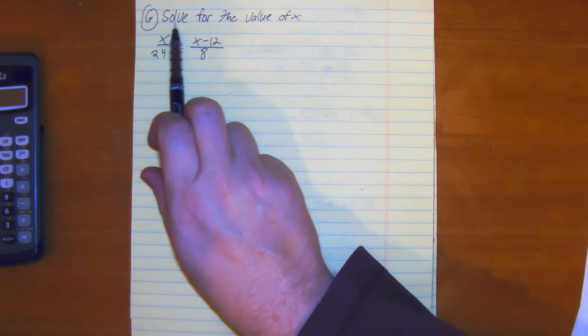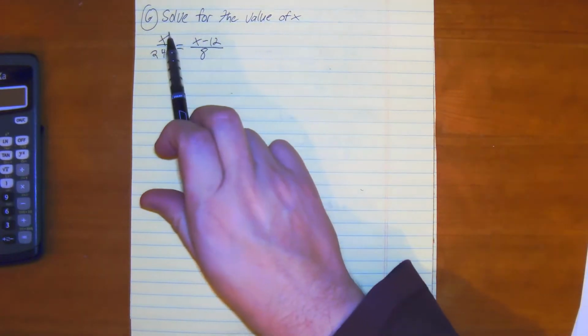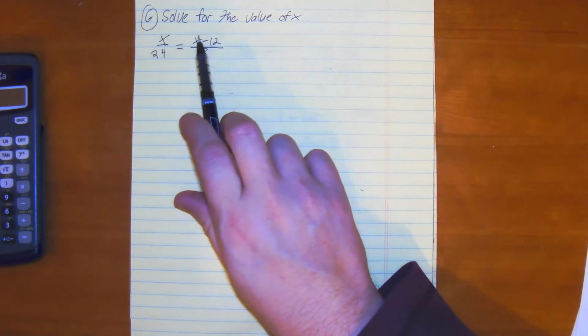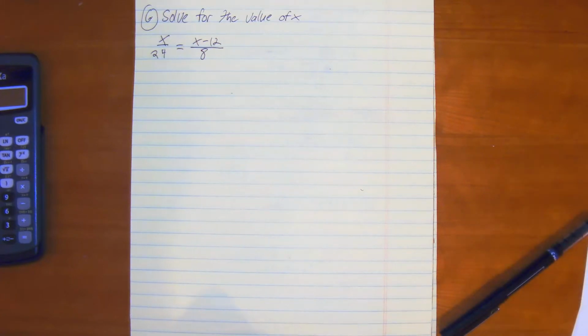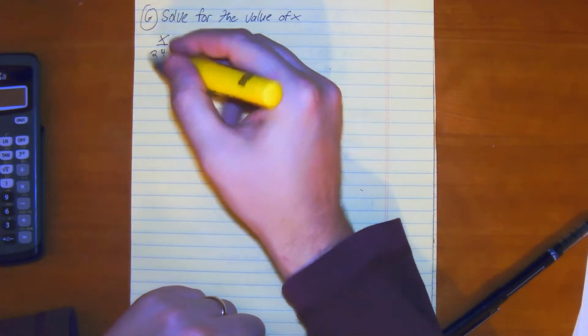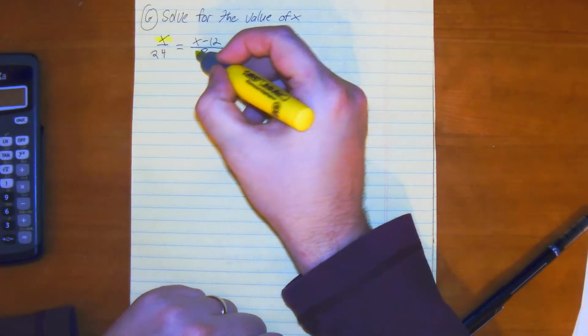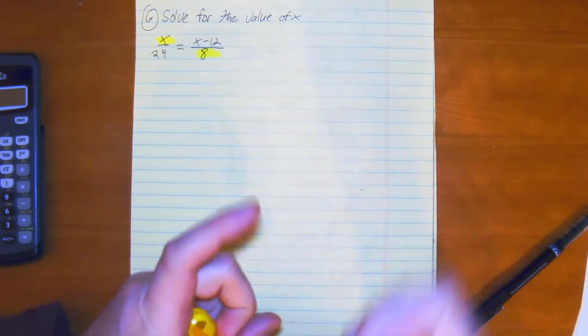Number 6, solve for the value of x. We have x over 24 is equivalent to x minus 12 over 8. So again, this problem is asking us to use the cross product rule. We have x multiplied by 8.